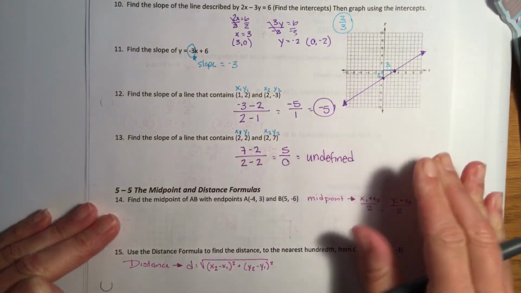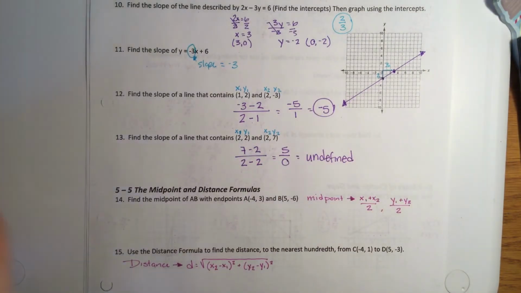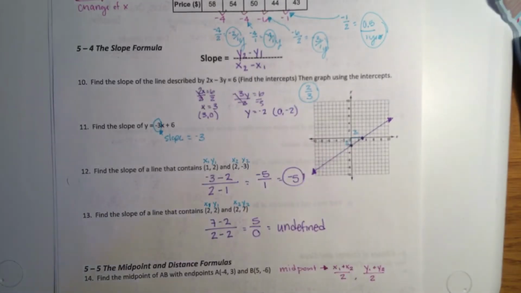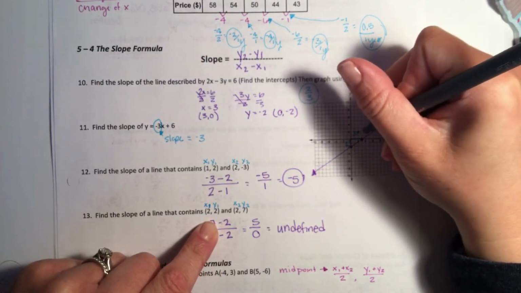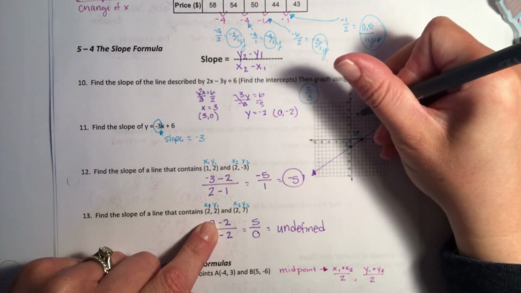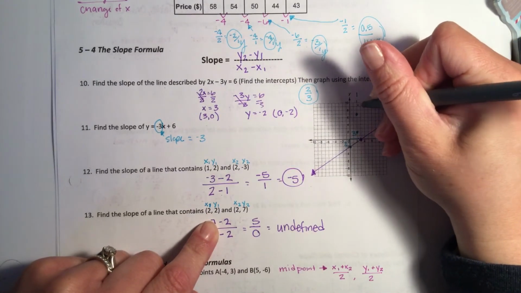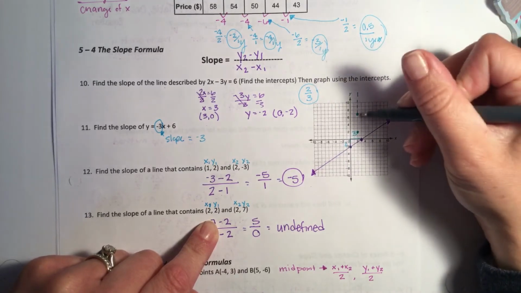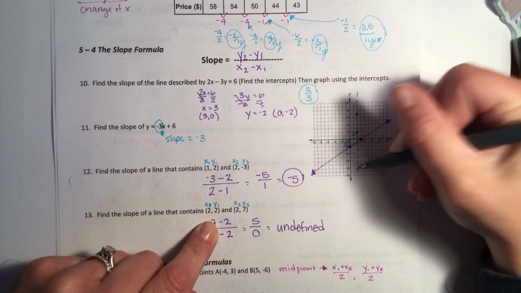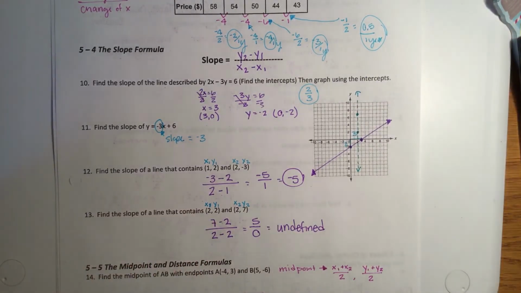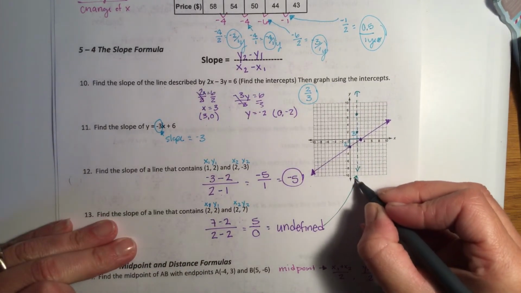If you plotted these points, if you really think about this, let's just go over to our graph quick. 2, 2 is right here, and 2, 7 is right here. So this line would actually be straight up and down, which is that vertical undefined line.